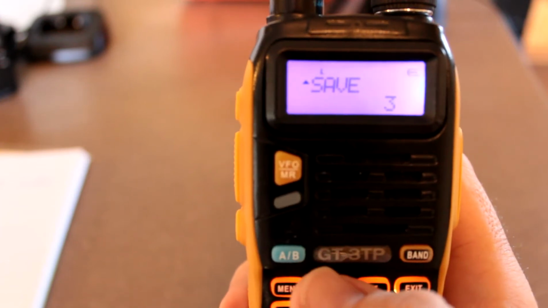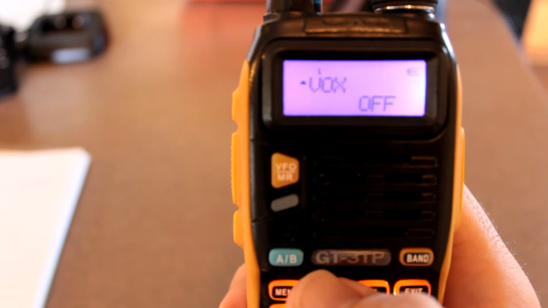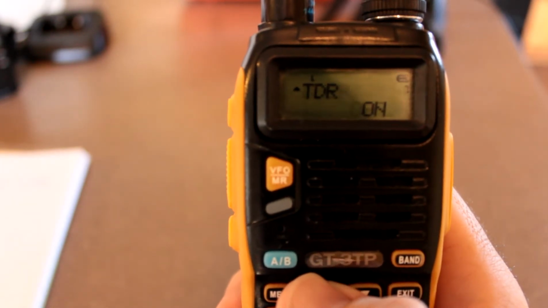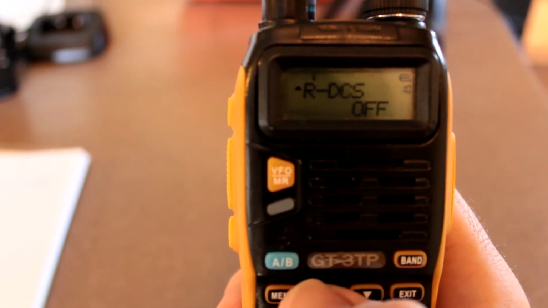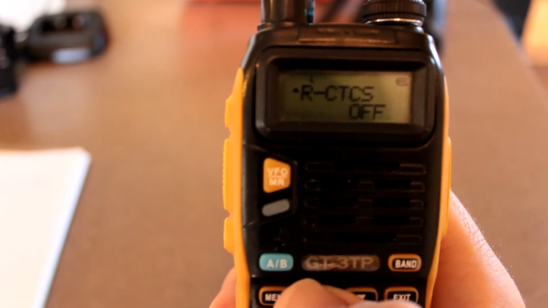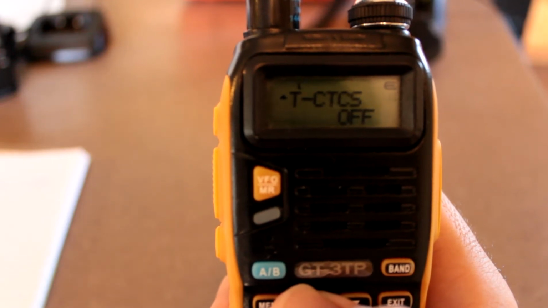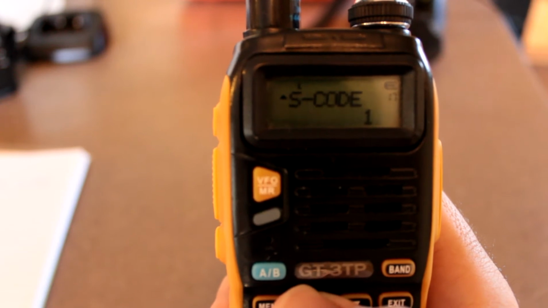You can go to save. That's where you save it into your saved channels. Voice activation, you don't need to mess with any of that stuff. Transmit over time. This is your repeater DCS. You want to make sure it's off. This is your CT/CSS for repeater. Make sure it's off. Make sure this one's off and that one's off. And that's pretty much it.